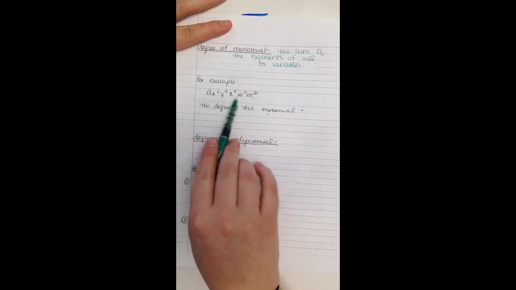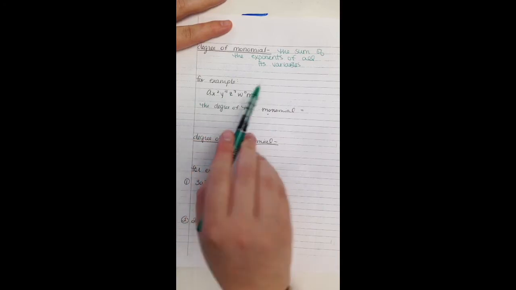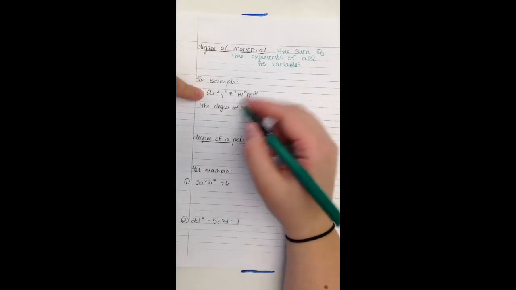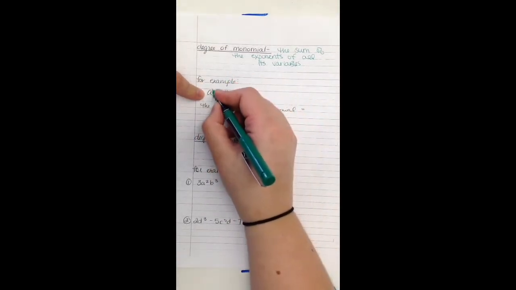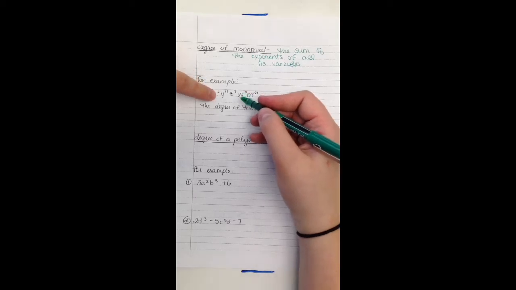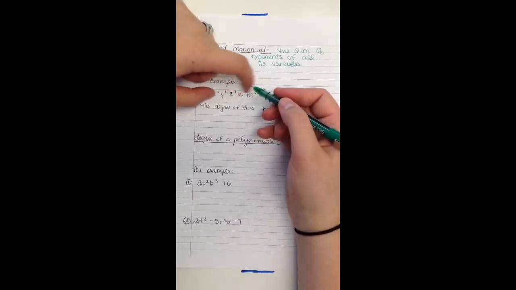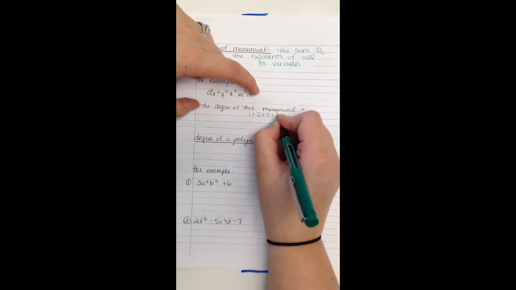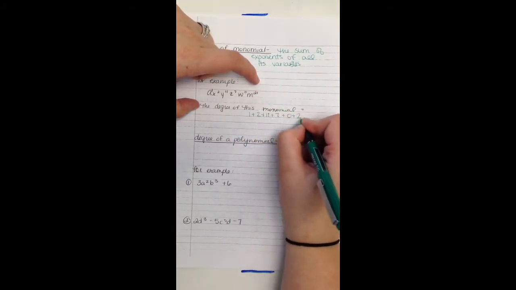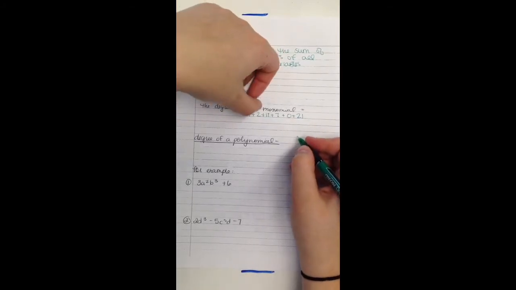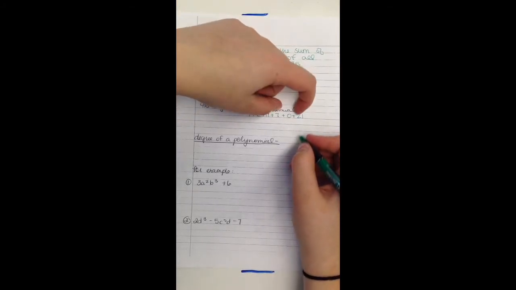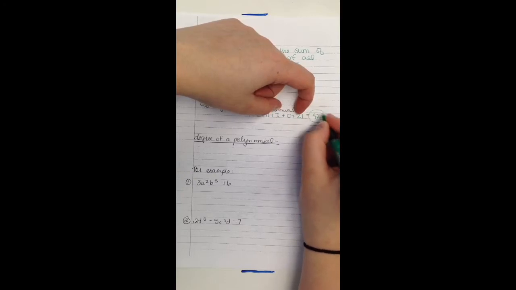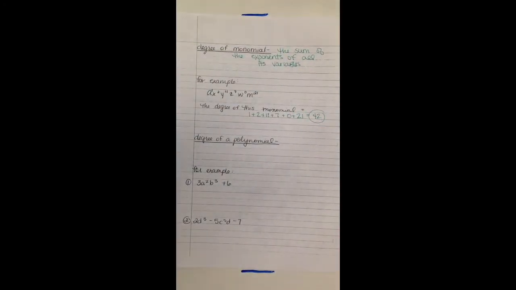It has multiplication with a bunch of variables, and all we have to do to find its degree is add them up. A by itself is just a to the first, remember? So I have 1 plus 2 plus 11 plus 7 plus 0 plus 21. I get 3, 14, 21 plus 21 is 42. So a degree of something is just a number. And when you're talking about monomials, you just add up the exponents.